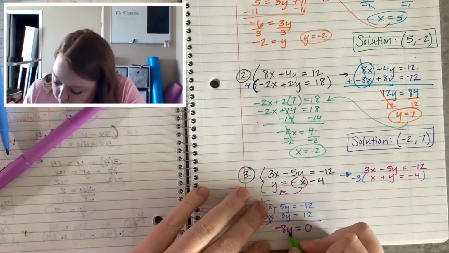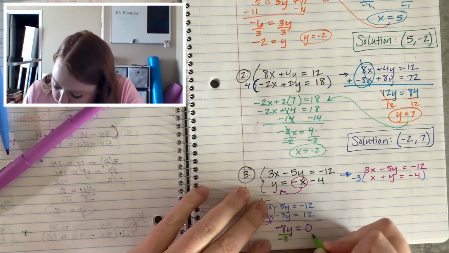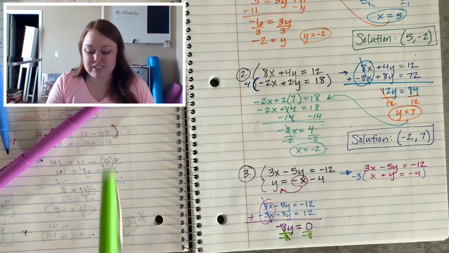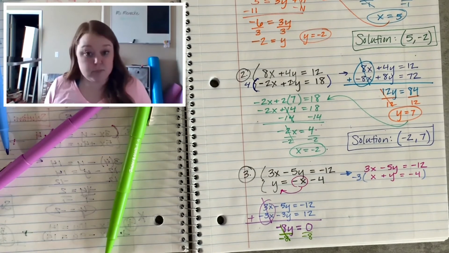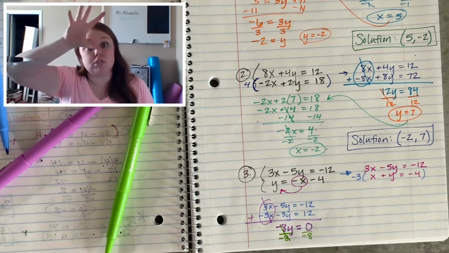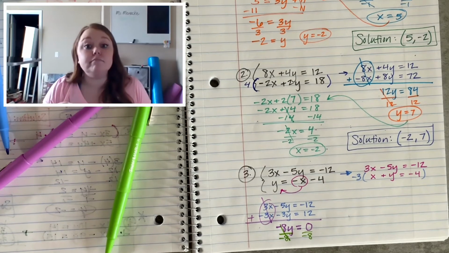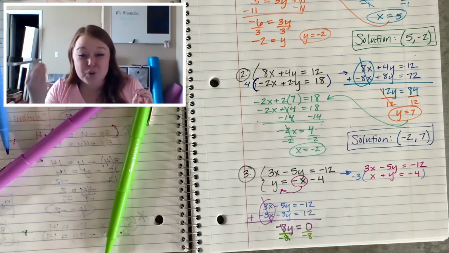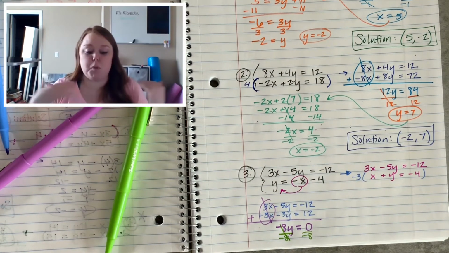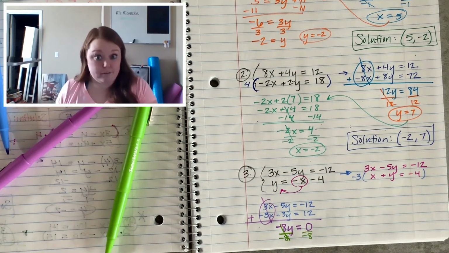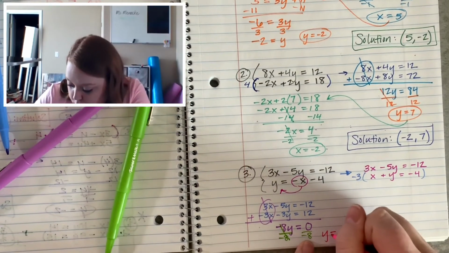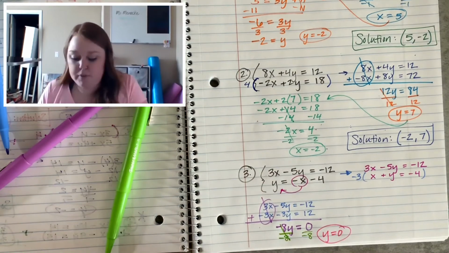Let's see. To get y by itself, we divide by -8. 0 and division. Sometimes it's ugly and sometimes it's fine. If 0's on top, it's okay. That means it results in 0. 0 divided by anything is 0. If 0 were to be on the bottom, that's where we would run into illegal math. Okay? 0 divided by -8 though is 0. So y equals 0. Okay?